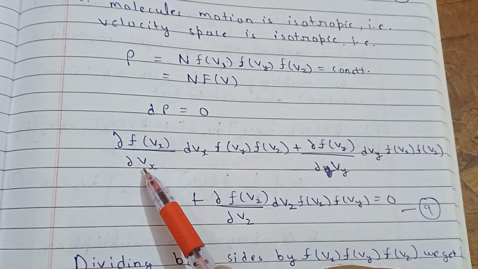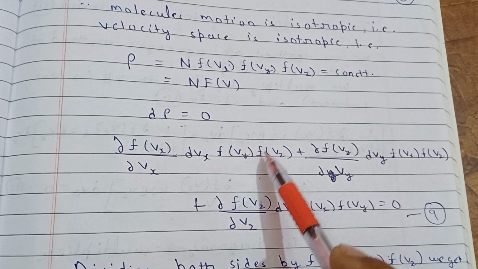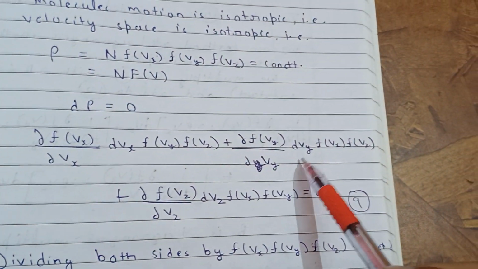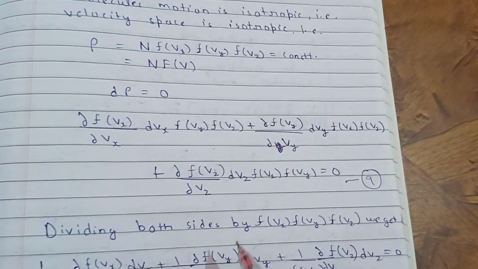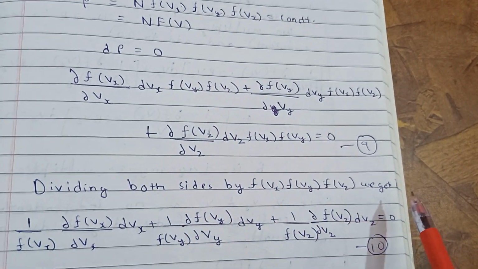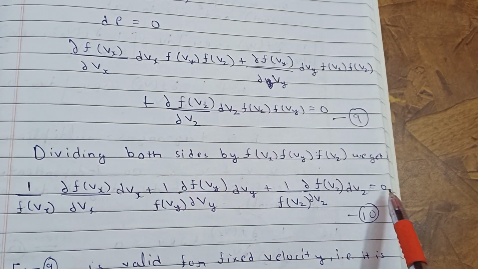So it will be del f(vx) by del vx dvx, and the same for f(vy) and f(vz). This will give you 0. Now divide this complete equation by f(vx) f(vy) f(vz), and we get this equal to 0.